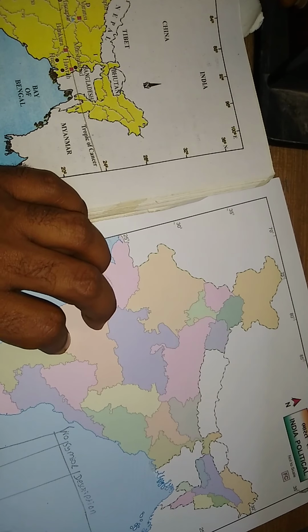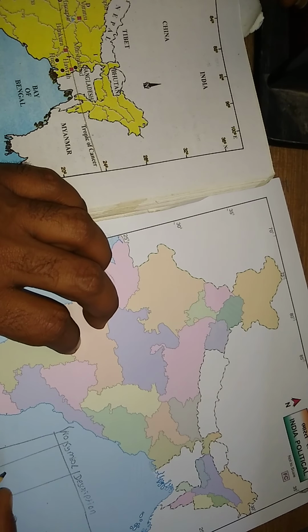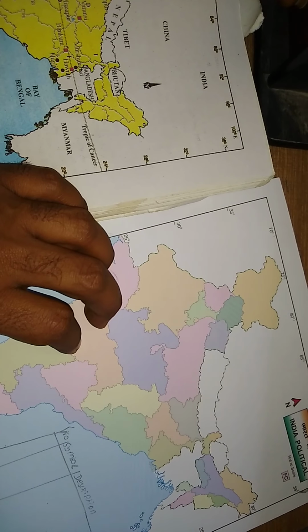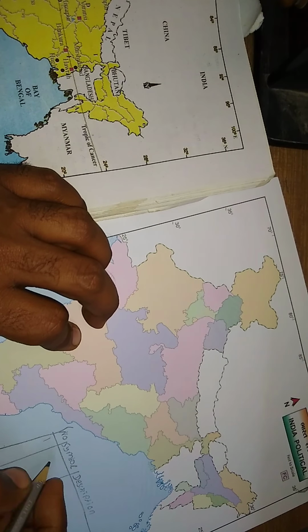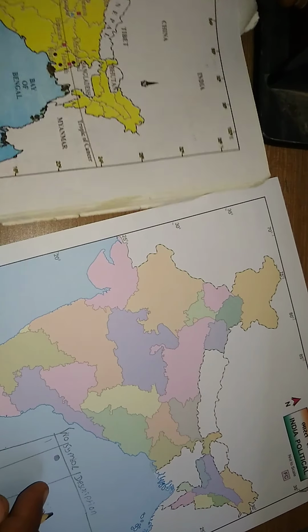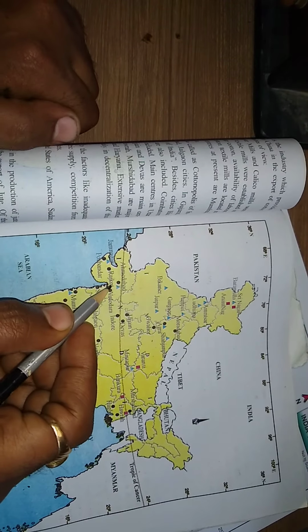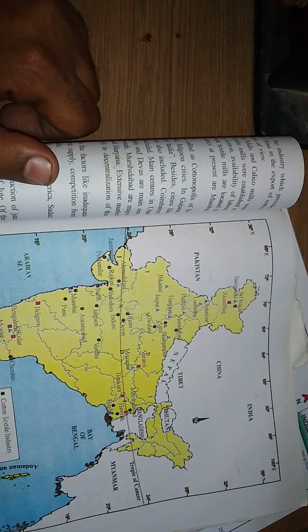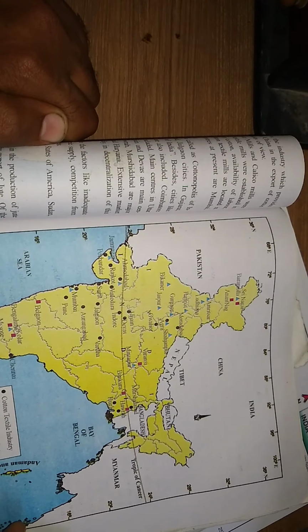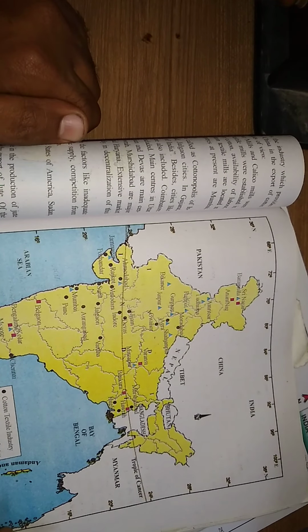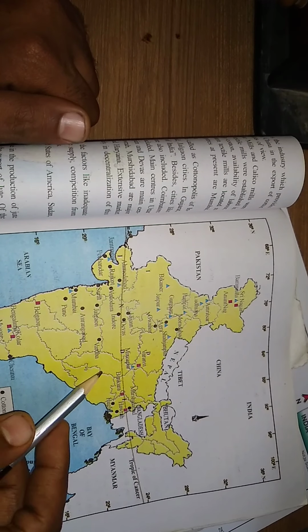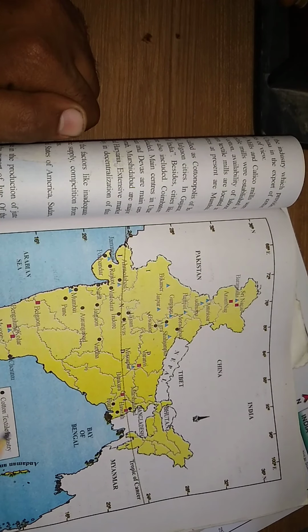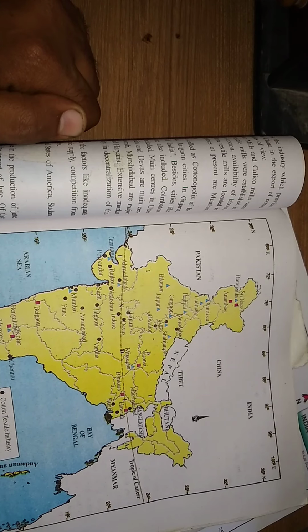Now first we go for cotton textile. Okay, the symbol is a circle. Cotton textile is available in Ahmedabad, Rajkot, Porbandar, Pune, Aurangabad, Jalgaon, Wardha, Coimbatore, Madurai. See, these are the places.